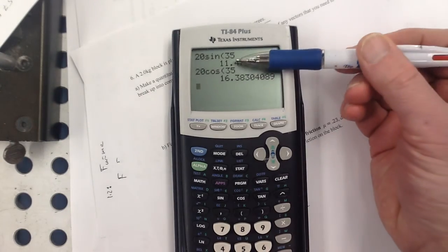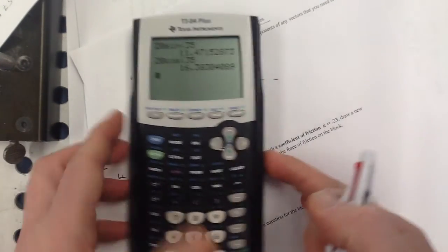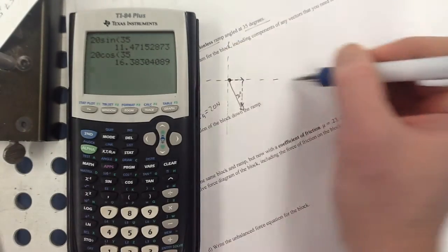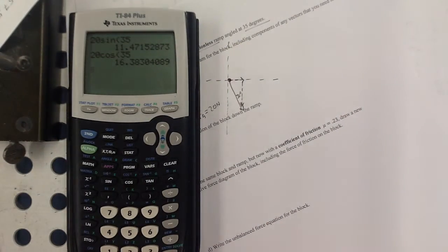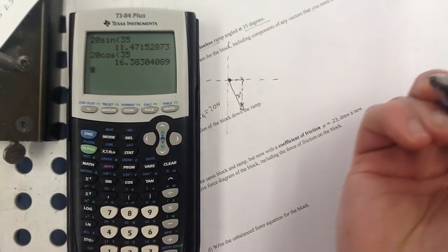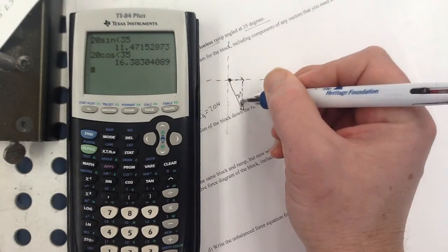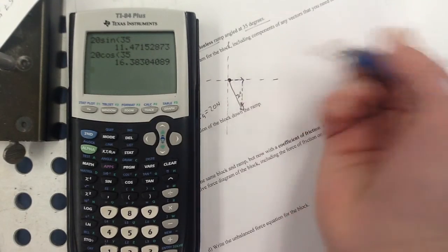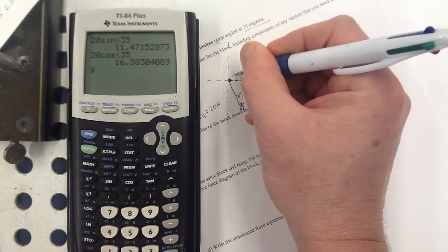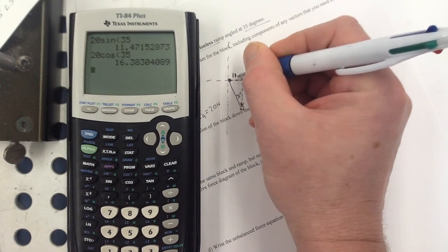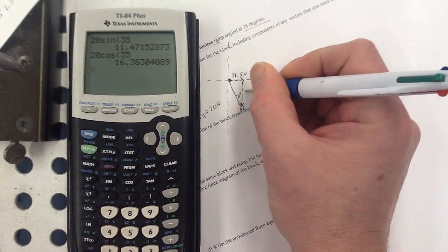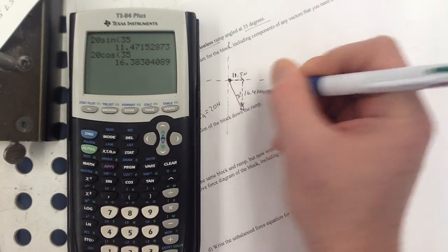All right, so I got 11.5 and 16.4, and if you got a good diagram and you made your angle not like 45 degrees, then you should be able to tell which one is shorter and which one's longer. And of course you can just do like, oh, sine is opposite, so I know it's that one. So that's going to be the 11.5 newtons there, and this is going to be the 16.4 newtons here.